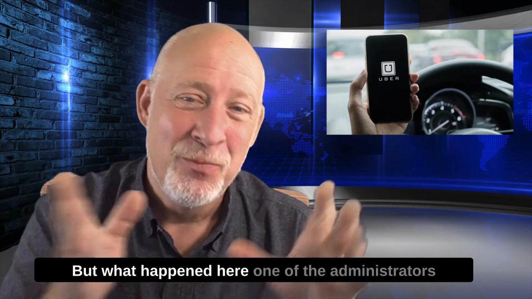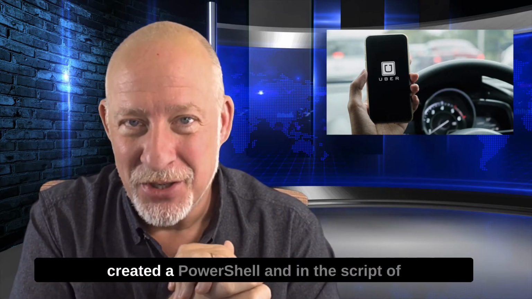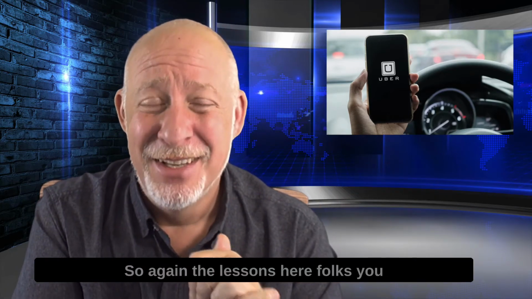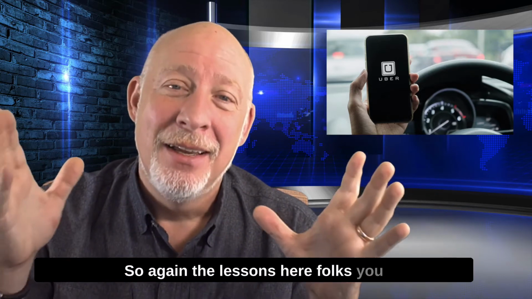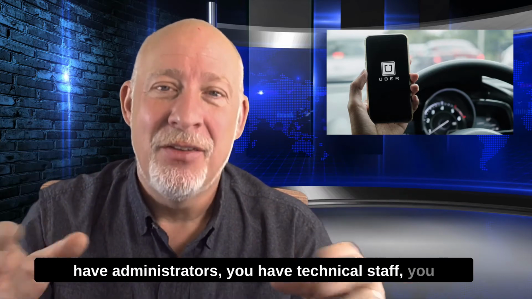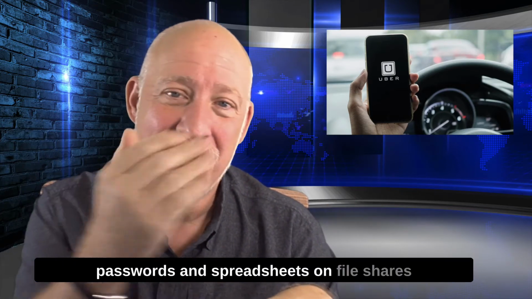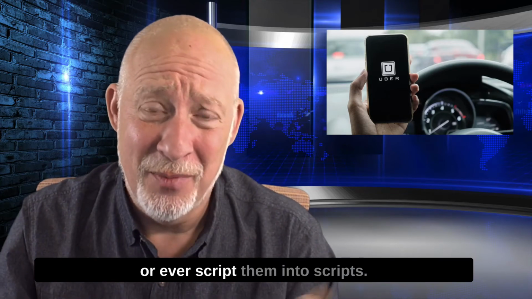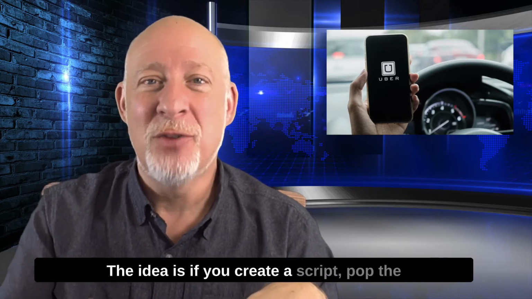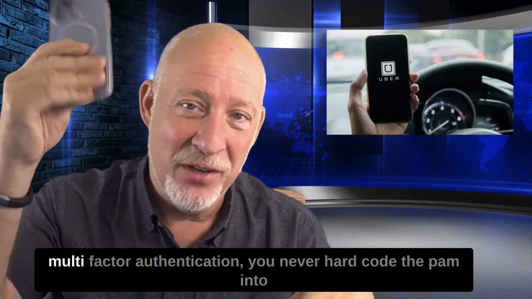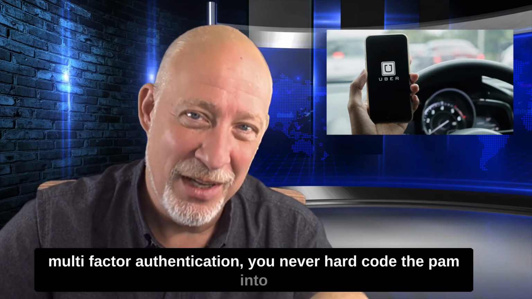But what happened here? One of the administrators created a PowerShell script, and in the script hard-coded the username and password for that privileged account management software. So again, the lessons here, folks: you have administrators, you have technical staff, you absolutely need a privileged account management solution. You shouldn't be saving usernames and passwords in spreadsheets, on file shares, or ever scripting them into scripts. The idea is if you create a script, call the PAM to invoke a username and password and multi-factor authentication. You never hard code the PAM or any credentials into a script. Food for thought.